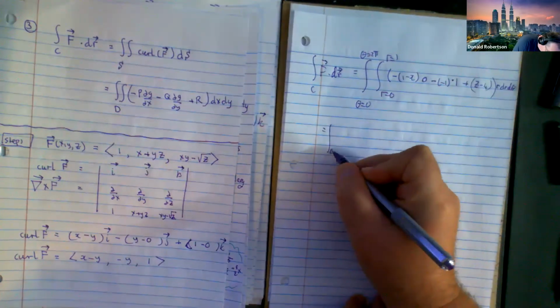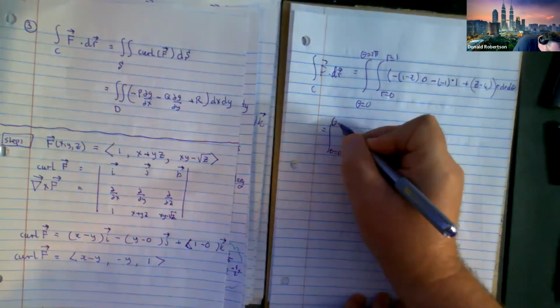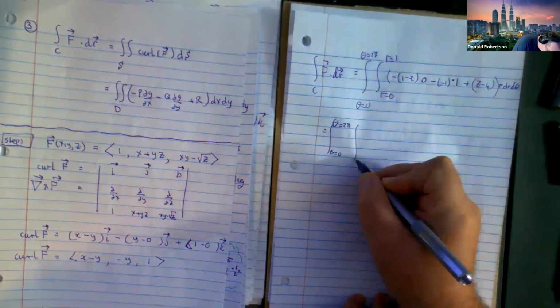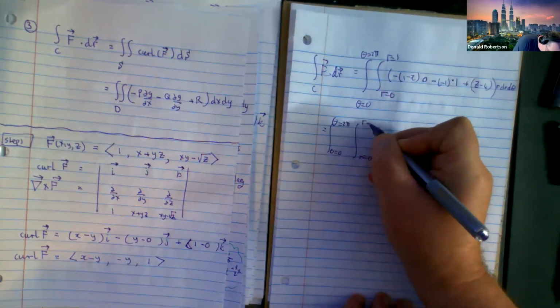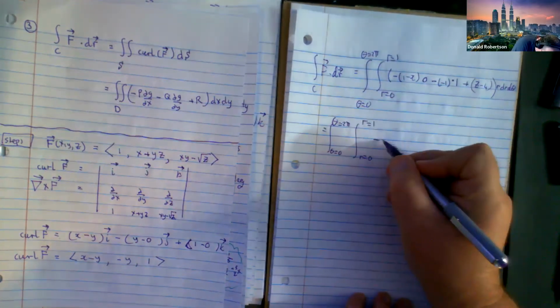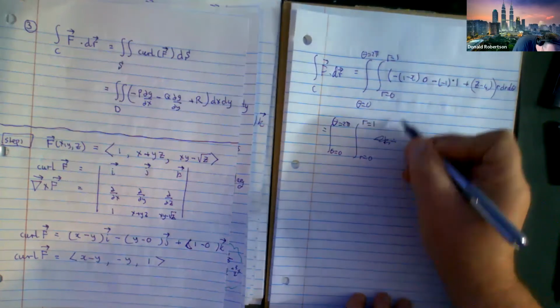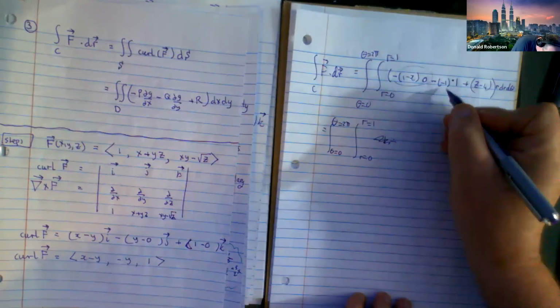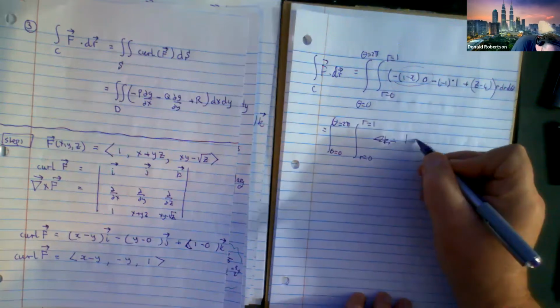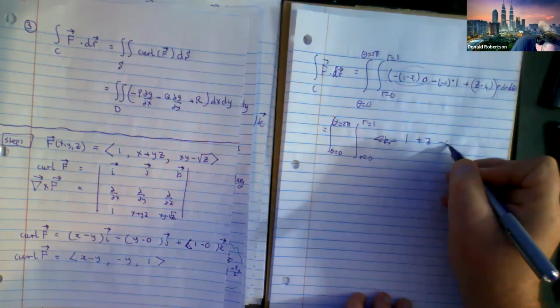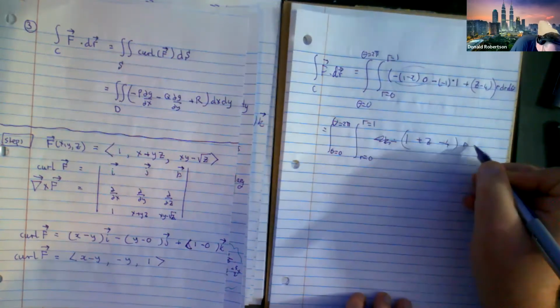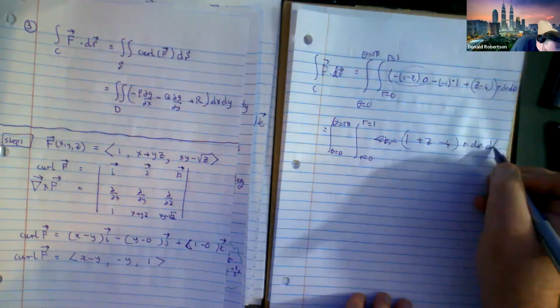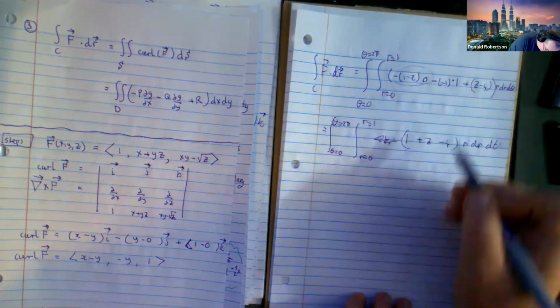So it's going to be from theta 0 to 2 pi, from 0 to 1. That guy is negative 1. That's nothing. That's just nothing. Okay. That guy is 1. That guy is z. That guy is take away 4. So 1 and that guy.